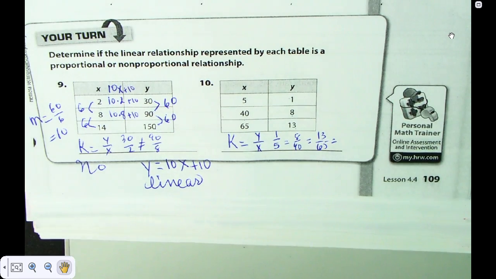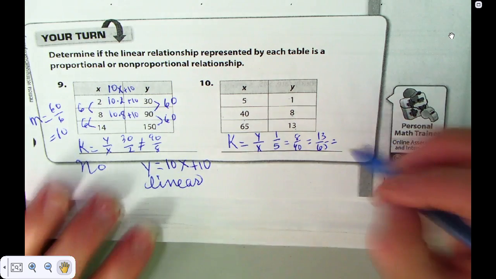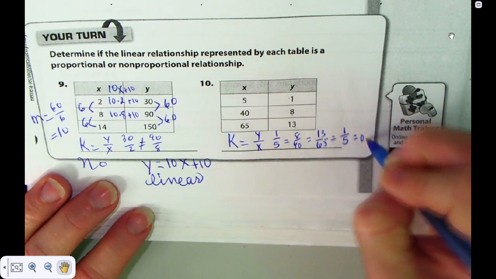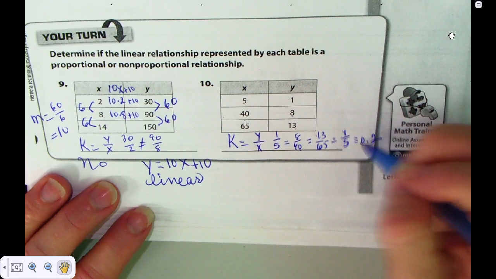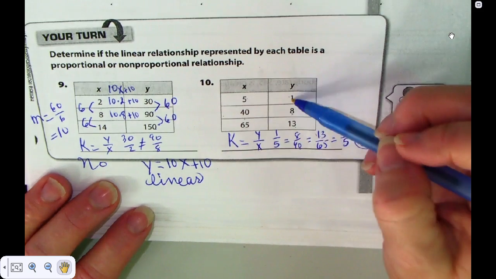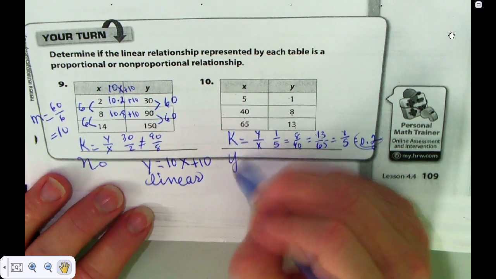Several people are shaking their head yes. So what is K? 1/5 or 0.2, right? All these reduce down to 1/5 or 0.2 if you divide them. 0.2, not 5. You got to divide y by x. So we know it's a yes.